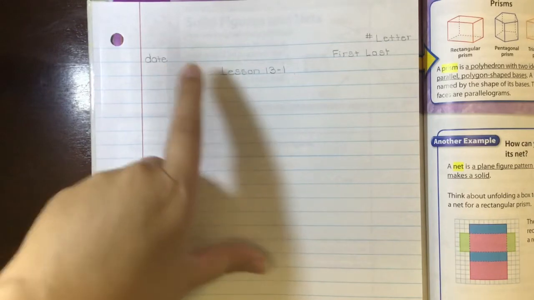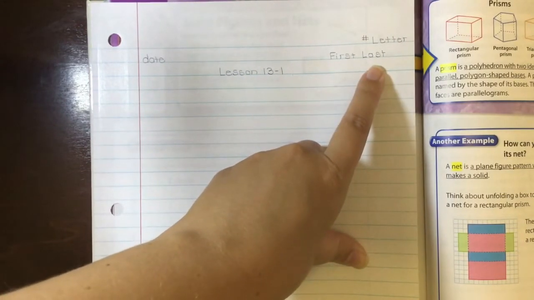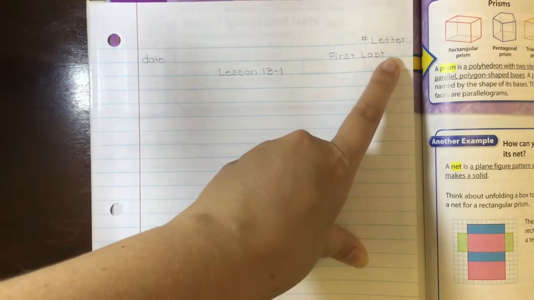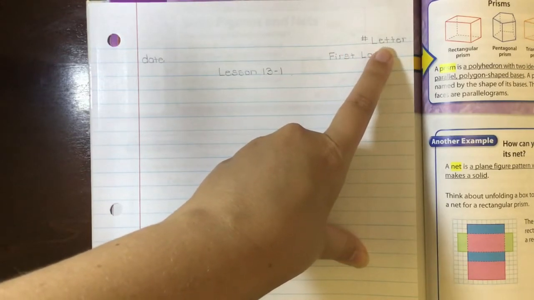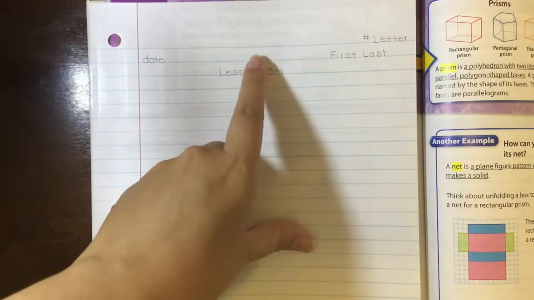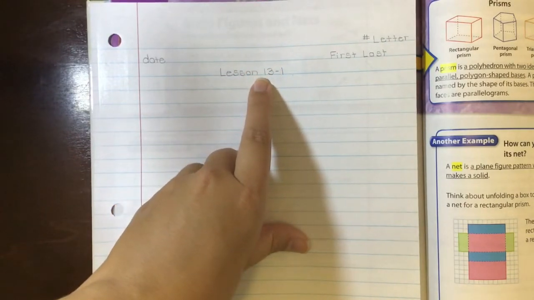On the right-hand side of the same line, please write your first and last name. Your class number and letter may either go right beside it or may go on the line right above it. The lesson title should be the second line, immediately underneath the date and name.